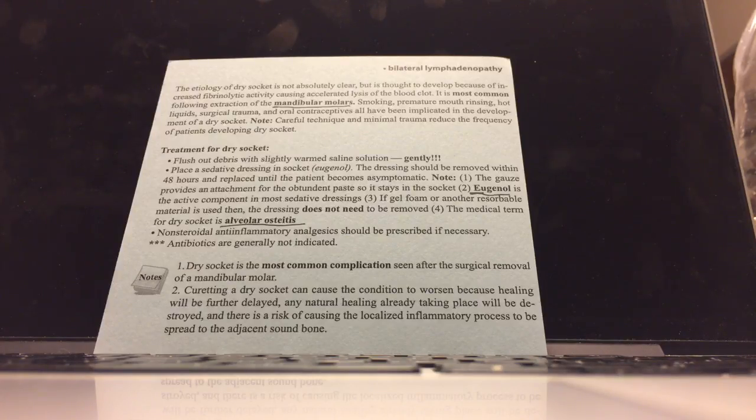Eugenol is the active component in most sedative dressings. 3. If gel foam or other resorbable material is used, then the dressing does not need to be removed. 4. The medical term for dry socket is alveolar osteitis.